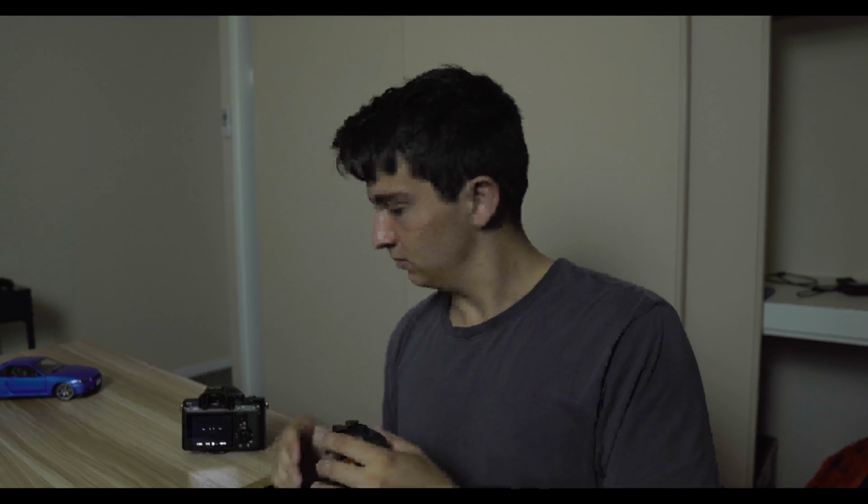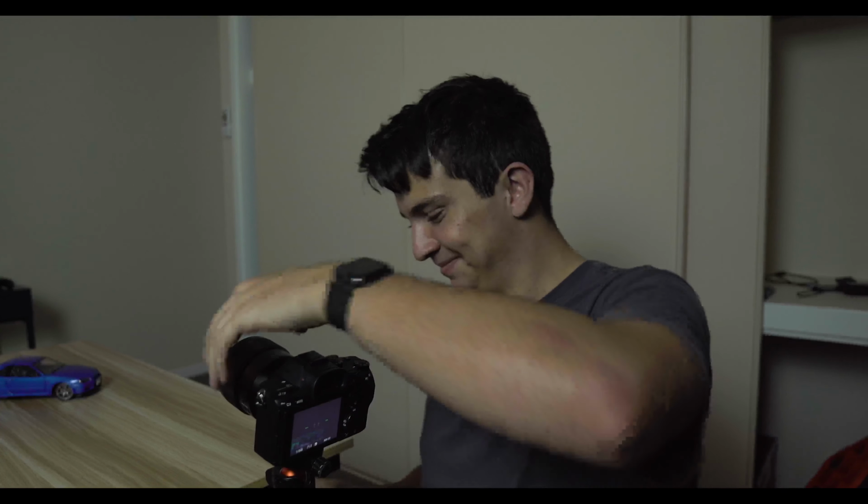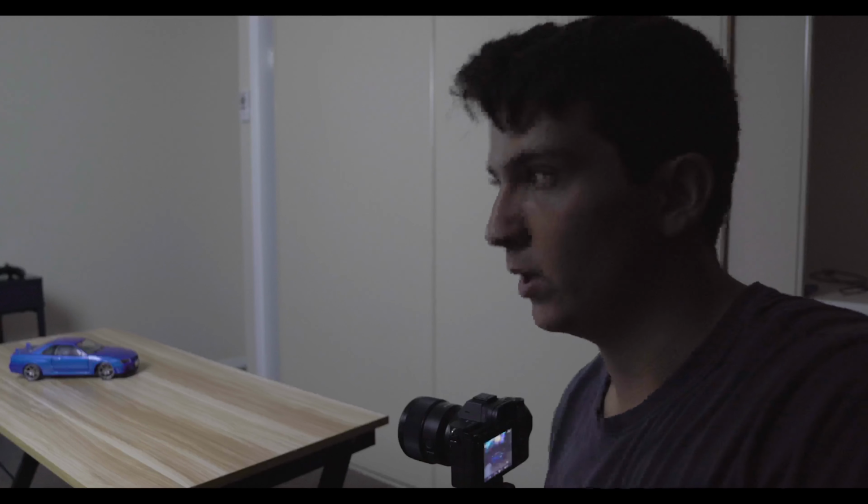Okay, so what I am doing now, I am just going to show you what a low aperture and a high aperture looks like on a subject. So hopefully you can see I've got a toy R34 GTR and a TV in the background over there. So this will be the easiest way to show you how you can create that bokeh effect for your portrait photos and then your landscape photos with everything in focus. So I'm just going to continue to get set up. Okay, so first things first, we're going to do a low aperture.